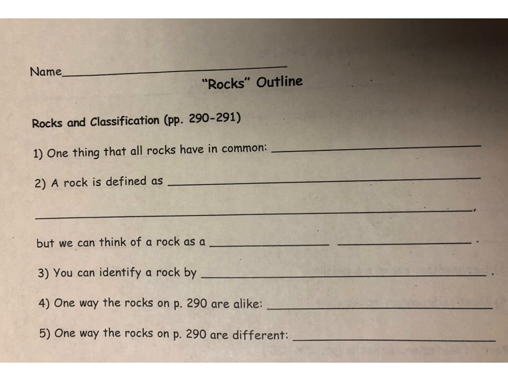These are pretty much taken from the text. So when the kids come to the part of the identified pages, they should find the answers fairly smoothly and be able to type them in on the rocks outline, which I posted as an assignment with a due date.